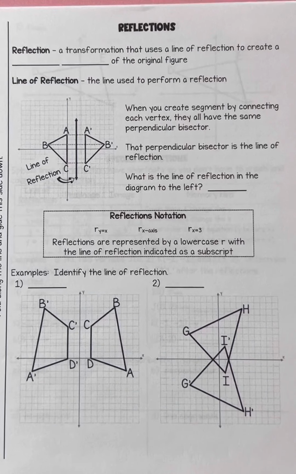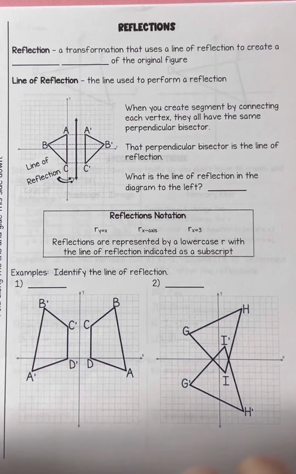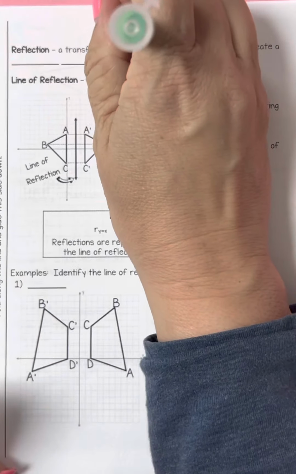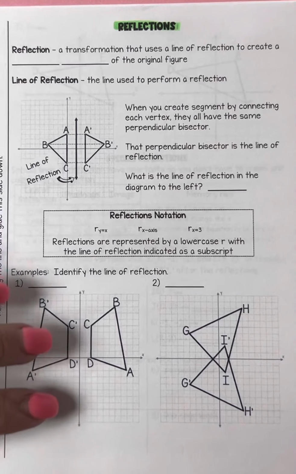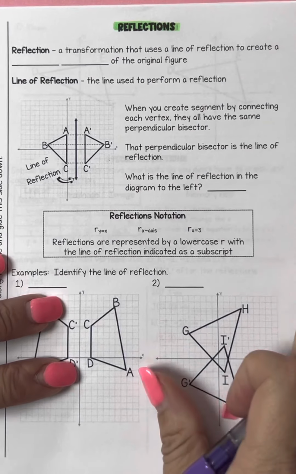Today's lesson, we are talking about reflections. You probably know a little bit about reflections already, okay? Because whenever you look in the mirror every morning, you're looking at a reflection of yourself, okay? So a reflection, we're going to do the definition first.